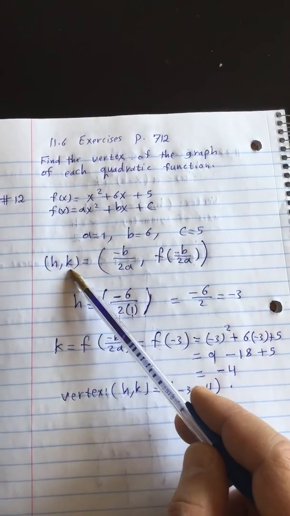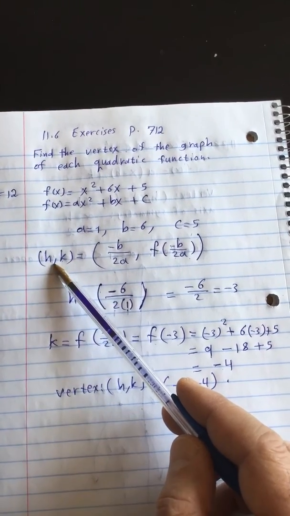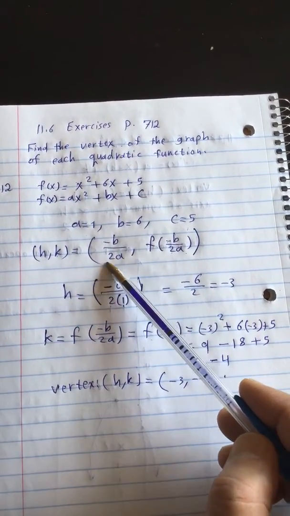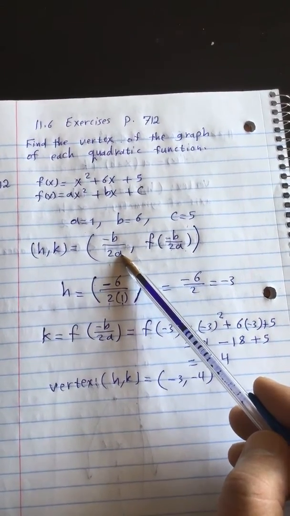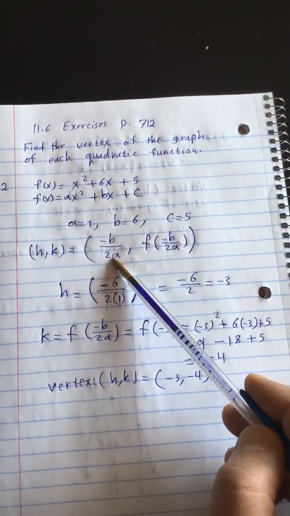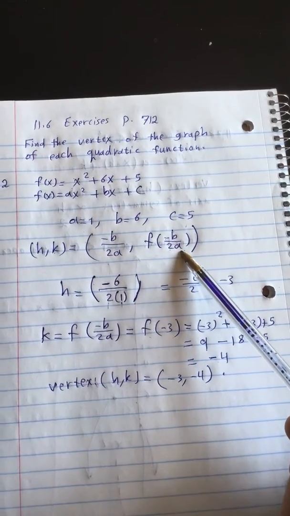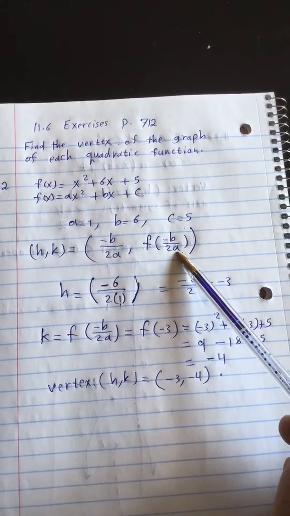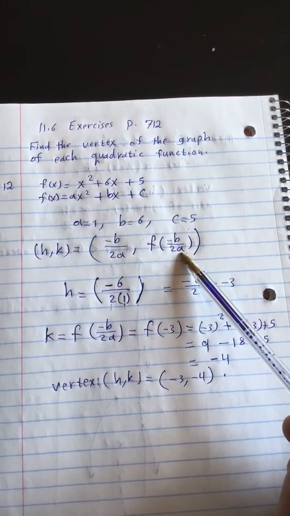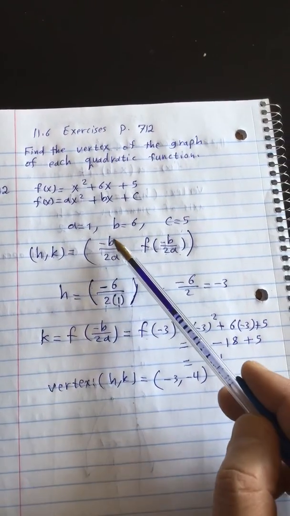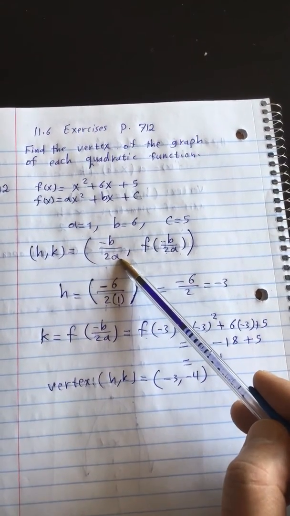So to find the vertex (h, k), h is negative b over 2a. Just substitute what b is and what a is. Then to find k, k is f of negative b over 2a. So let us find h first. h is negative b over 2a.